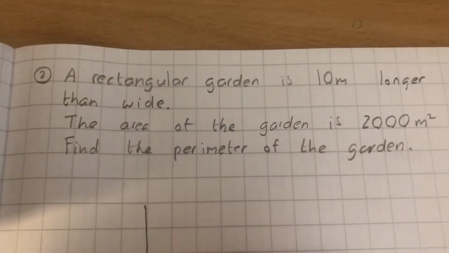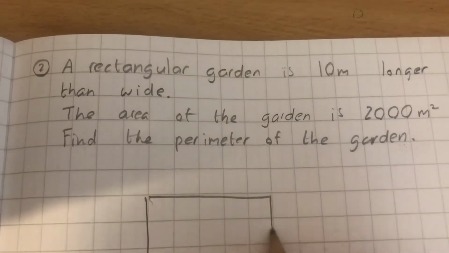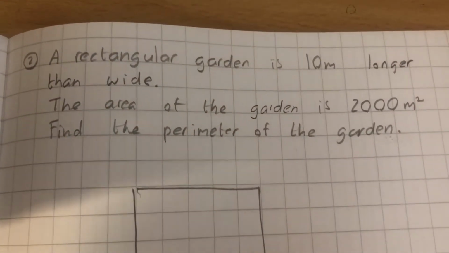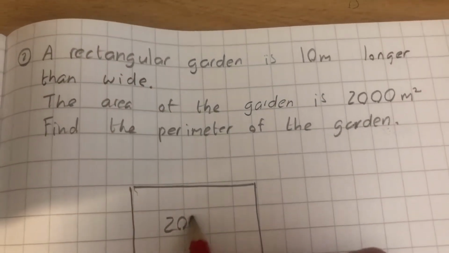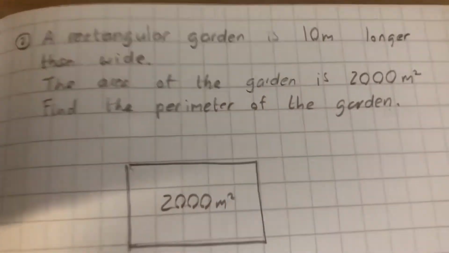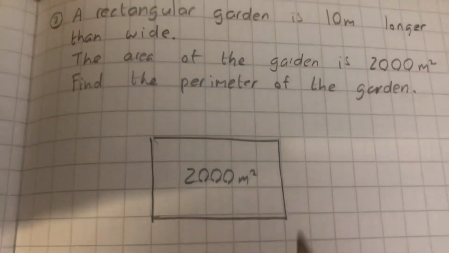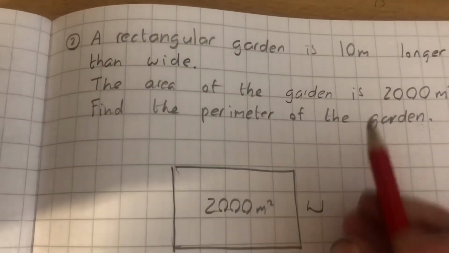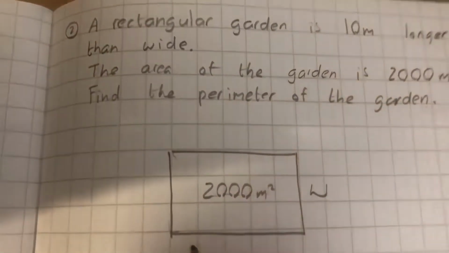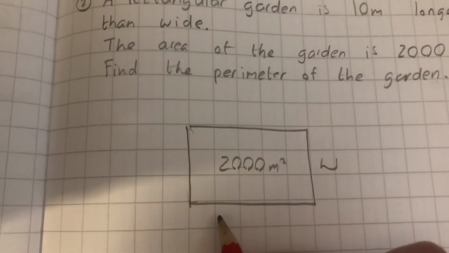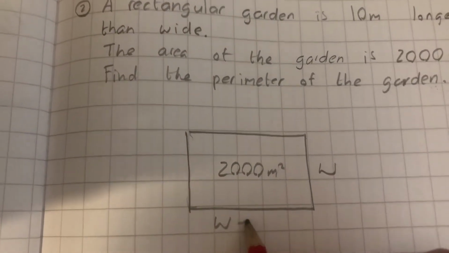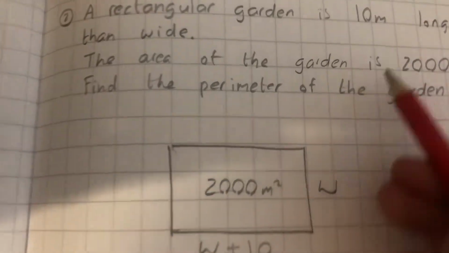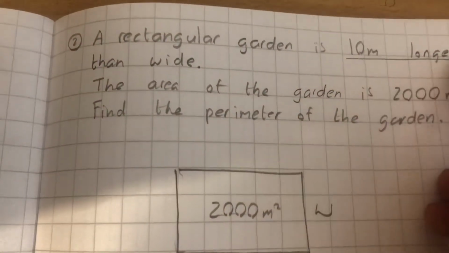So if I draw out a rough rectangle, we don't know any of the dimensions thus far. We just know that the overall area is 2,000 meters squared, and I know that the area of a rectangle is length times width. We know that we have the width, and we're told that the length is 10 meters longer than the width, so that's going to be W plus 10. That's the width, and from this it's 10 meters longer than wide.